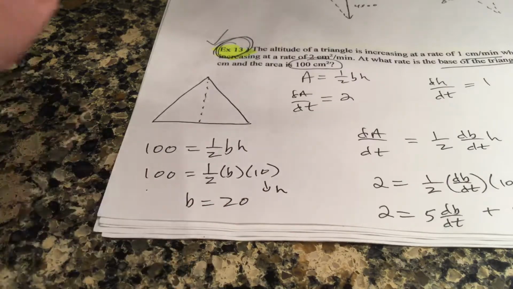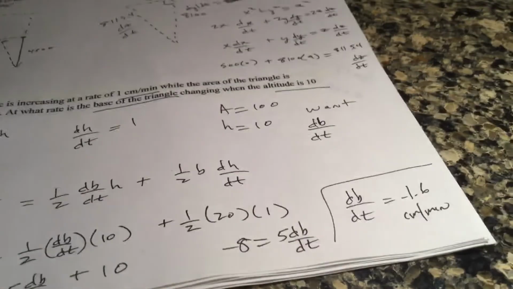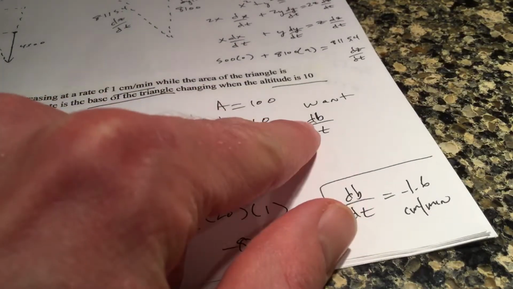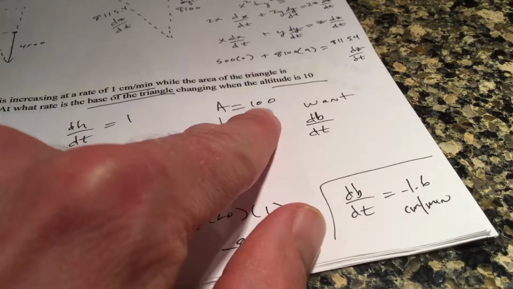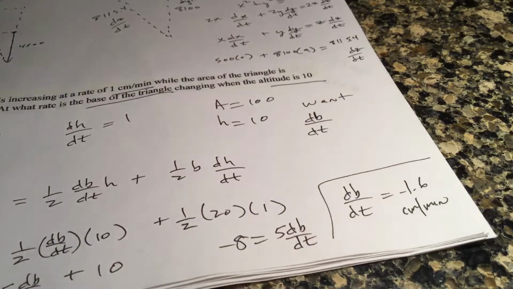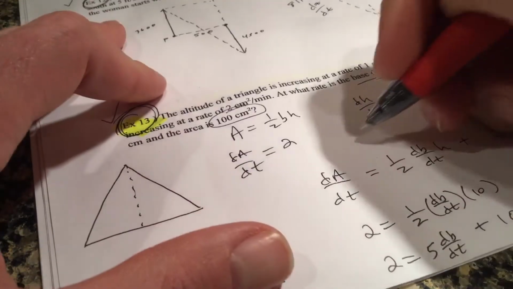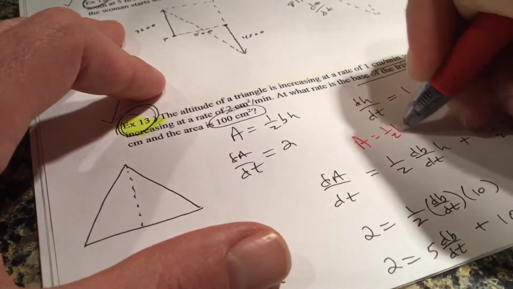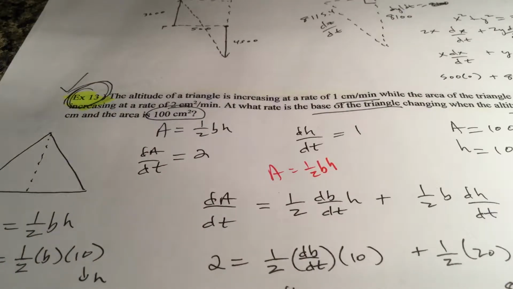So I want to know at what rate is the base of the triangle changing when the base is 20. Again, that's what we're looking for: dB/dt. Area is 100, height's 10, and I just found out that the base is 20. So I need to take the derivative of area is 1/2 base times height.